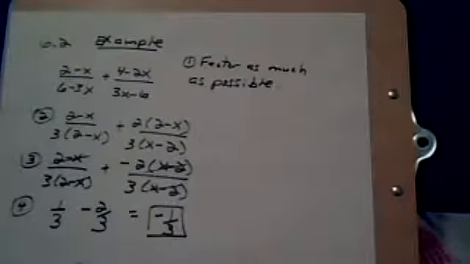Here's another example that has to do with finding a common denominator. This is an algebraic one. It involves variables. If you look at the denominators, these are two fractions, but the denominators do not look the same. So what you do always when you're working with algebra, factor everything you could factor in the numerator and the denominator.